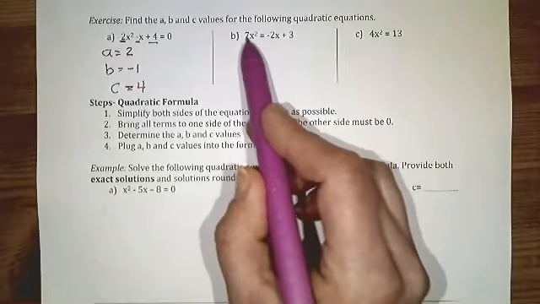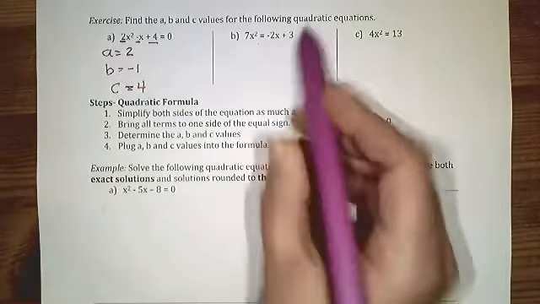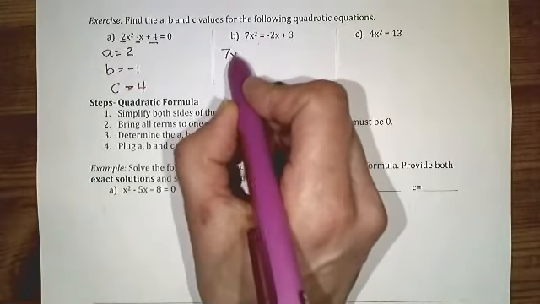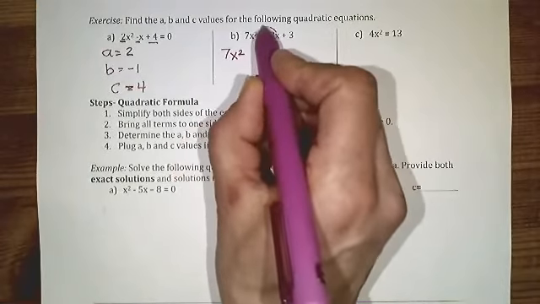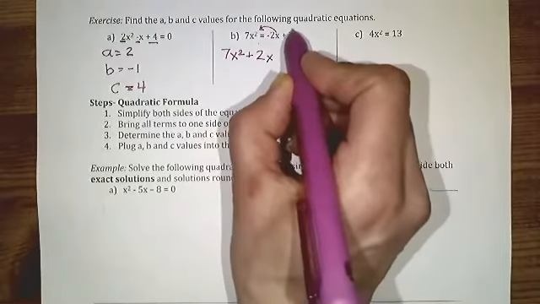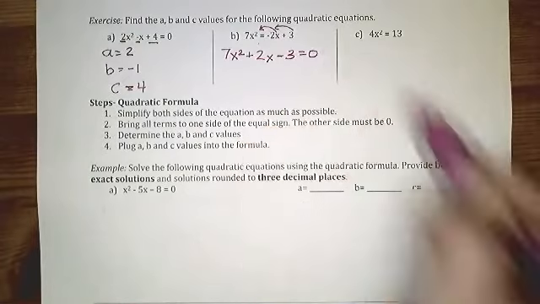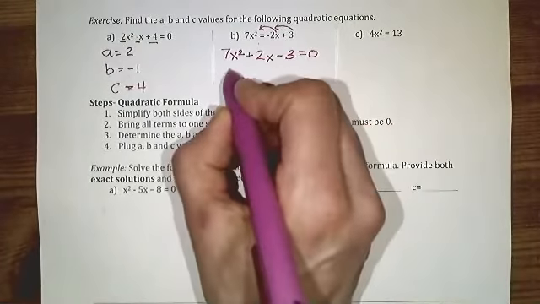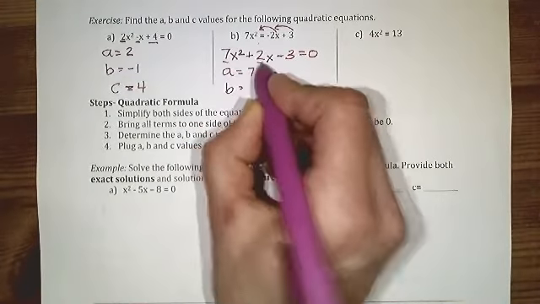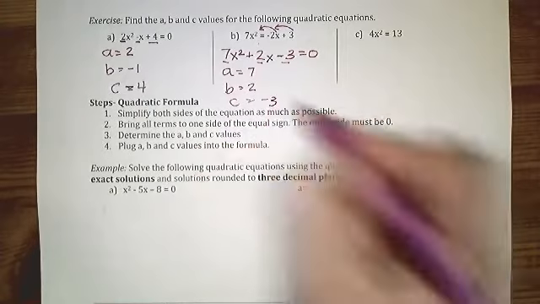If we look at B, though, we do not have all the terms on the same side equal to 0 in the proper order. So I'm going to bring the terms to this side. So first off, I'd have my 7x squared. I'm going to bring a -2 over. Remember, when I bring it over, I'll change the sign. And I'll also bring over the 3, and I'll change the sign, and then it will be equal to 0. Once I have it in this form, I can say my A is 7, my B is equal to 2, and my C is equal to -3.